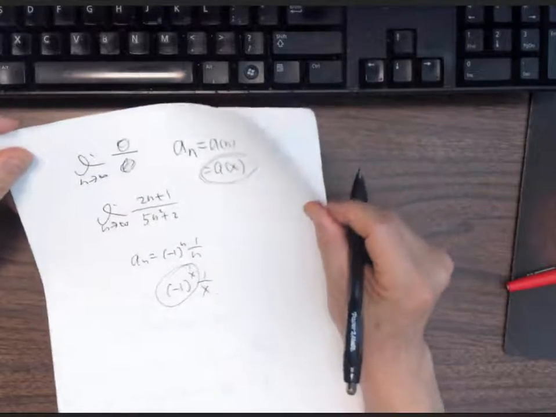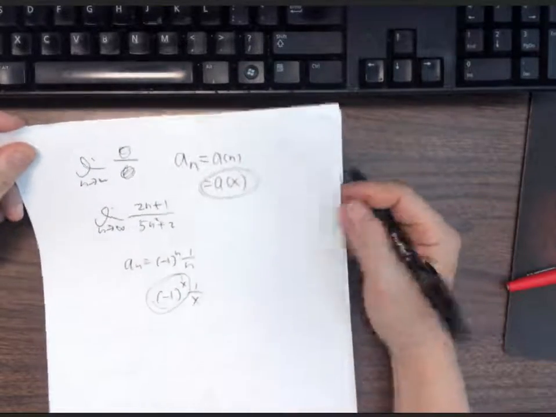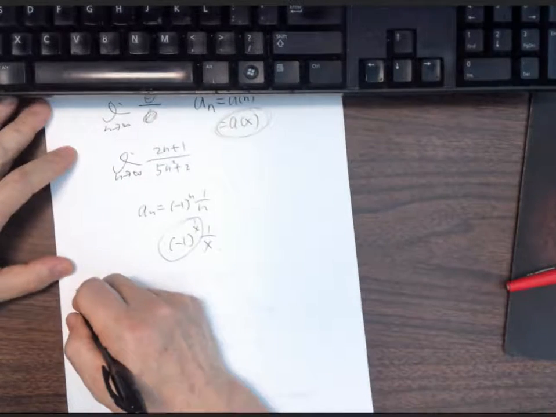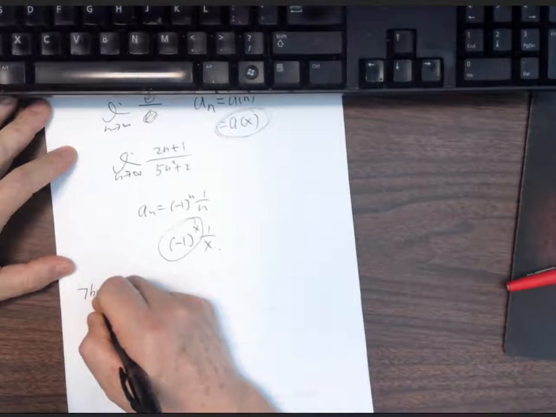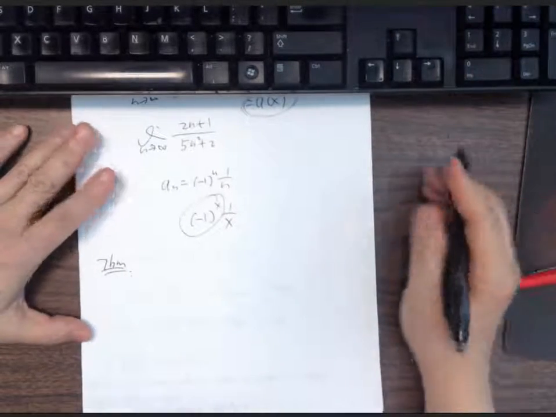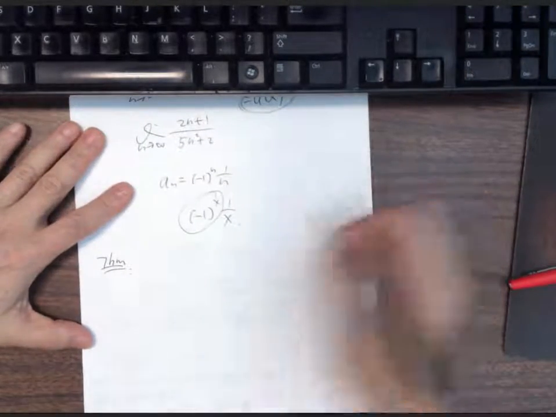Now, before we see examples, we need to know some results. Here's one theorem, which is based on the sandwich theorem or squeezing theorem.